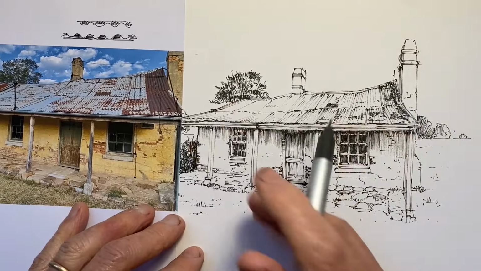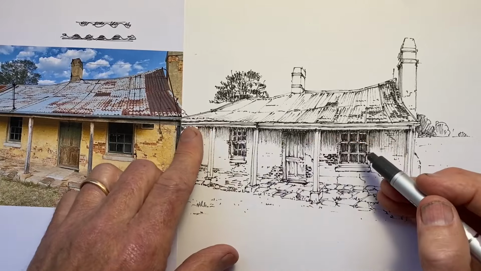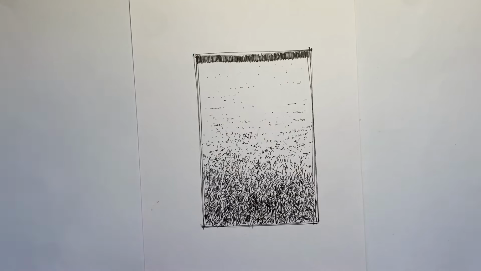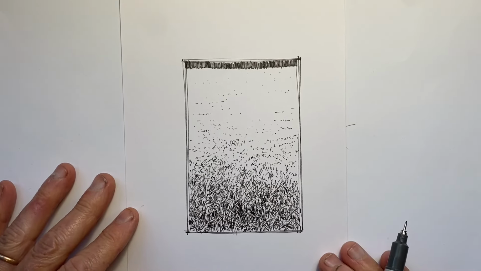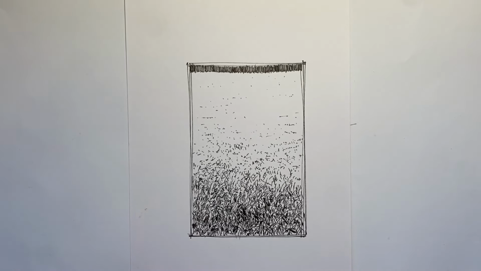The further away we go, the lighter the approach, the less detail we show, because this mimics the effect of real life. The next common surface area whose texture so often produces difficulties for the artist is grass.